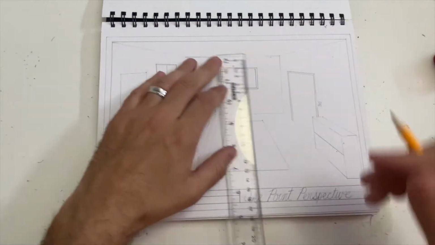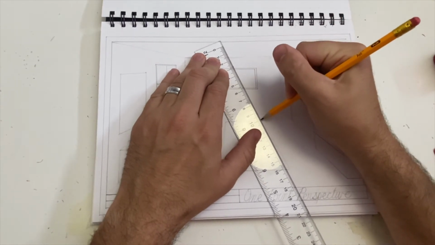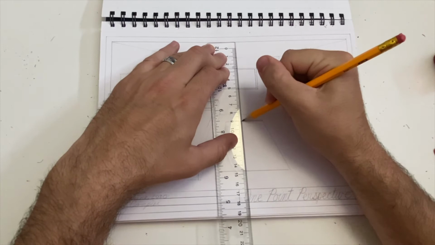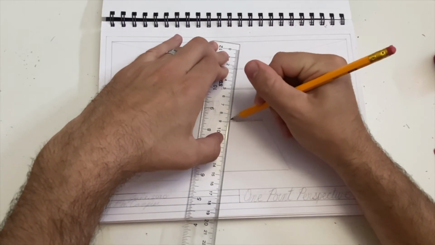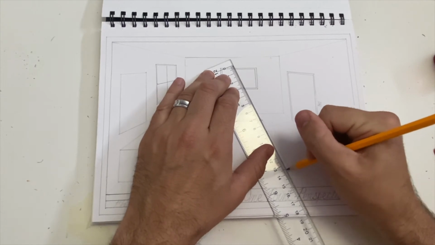Carpet looks a little flat. Let's add some fringes. And do the bottom too.